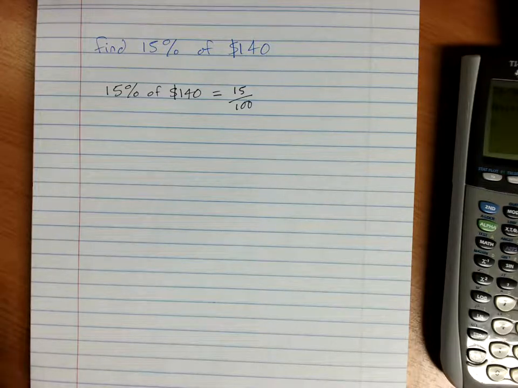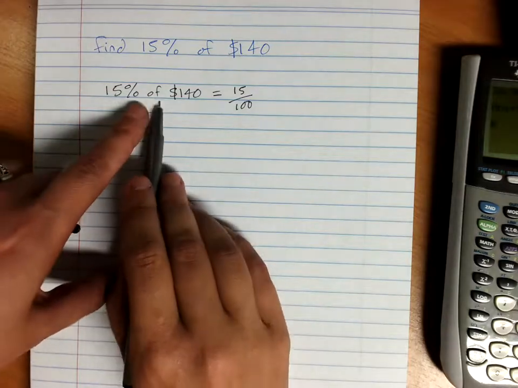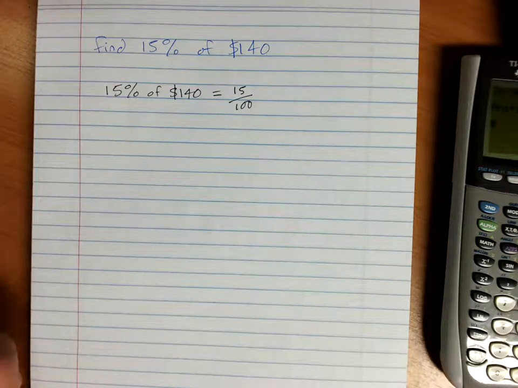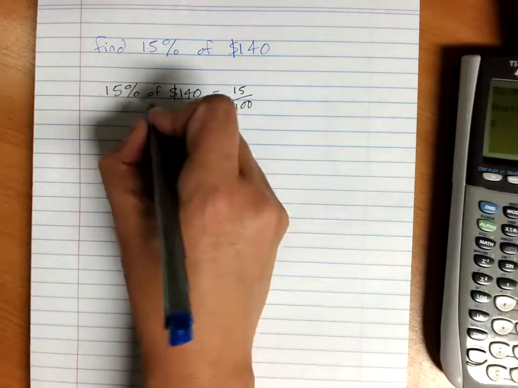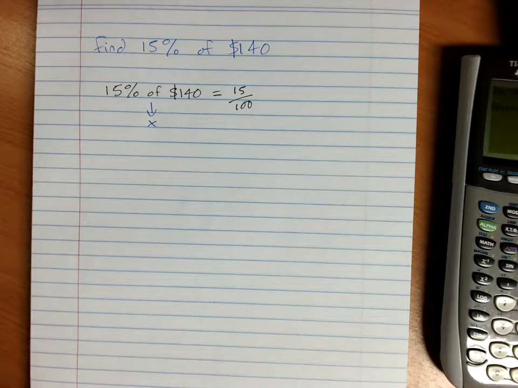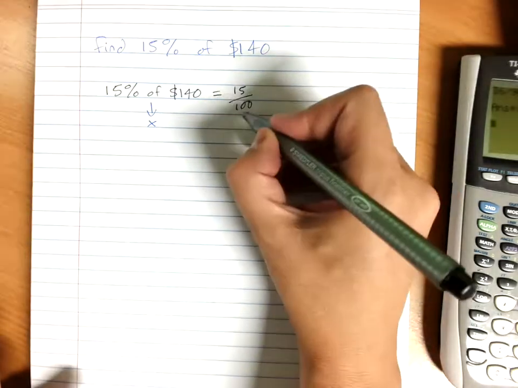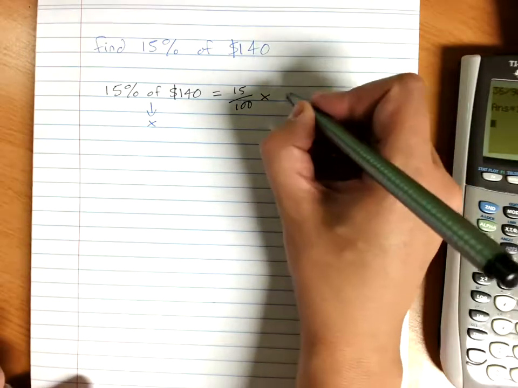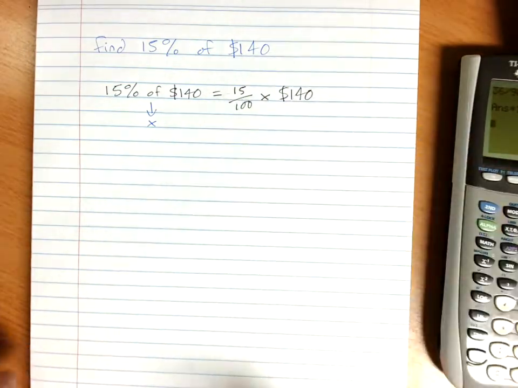Lots of means times. If you see "of", we learned this in year 7, it means times. So 15 over 100, lots of 140.